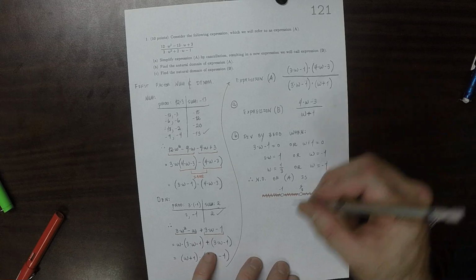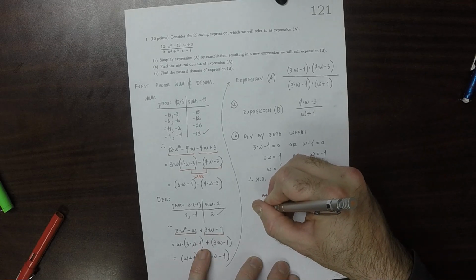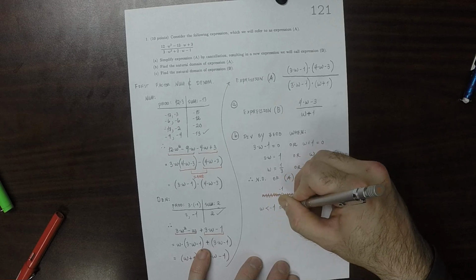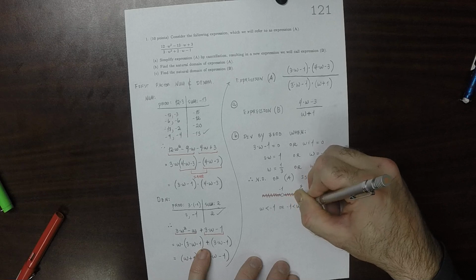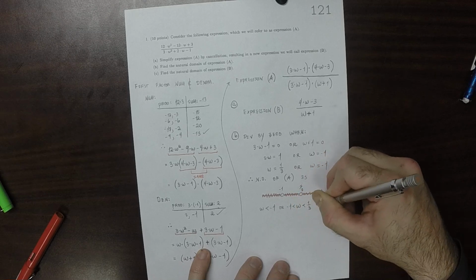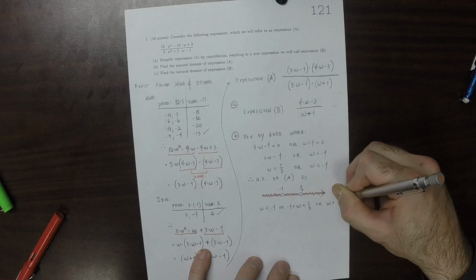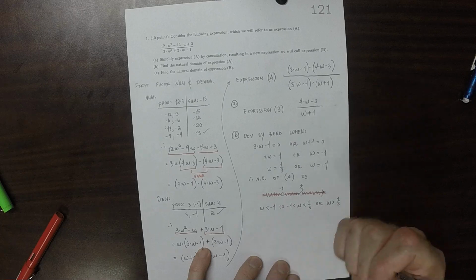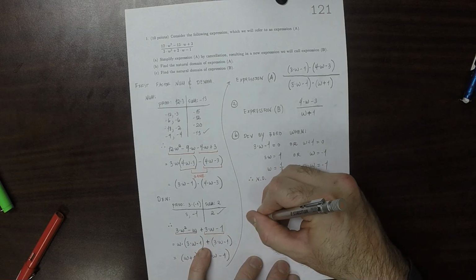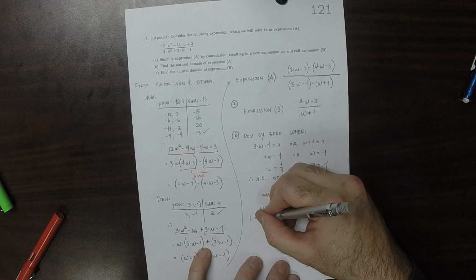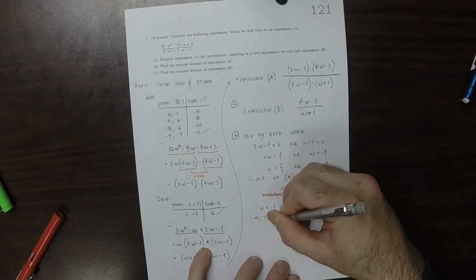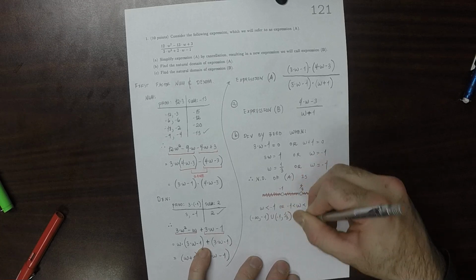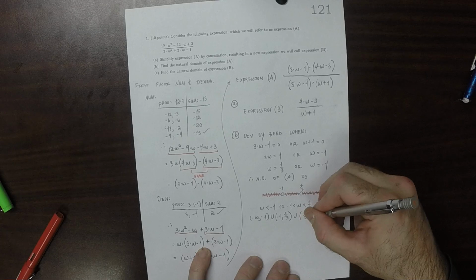In algebraic notation, you could write that as w less than negative 1, or negative 1 less than w less than a third, or w more than a third. Then in interval notation, you could write that as negative infinity to negative 1 union negative 1 to a third union a third to infinity.